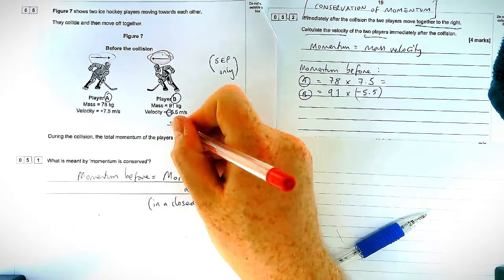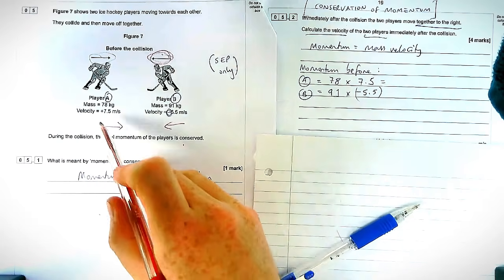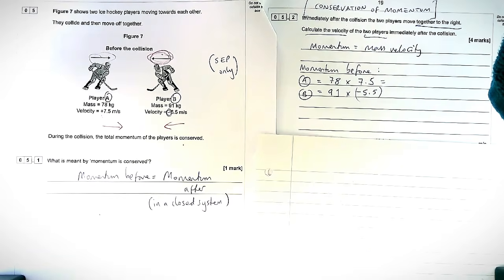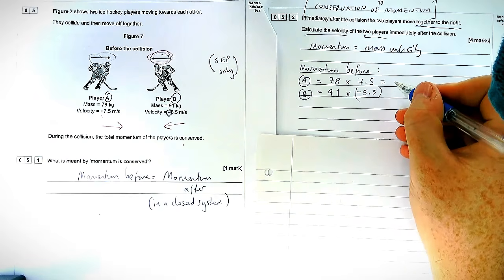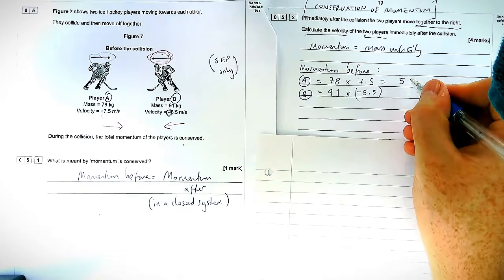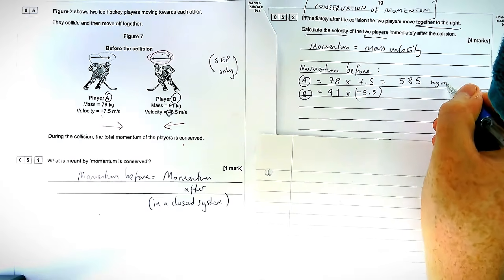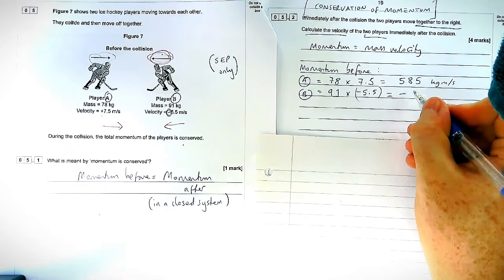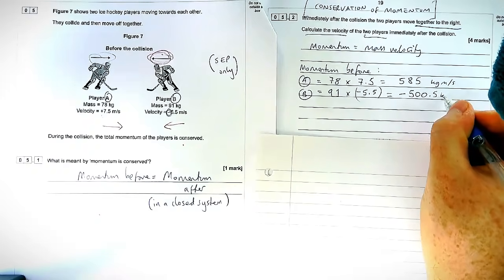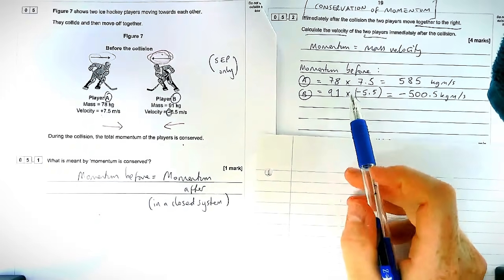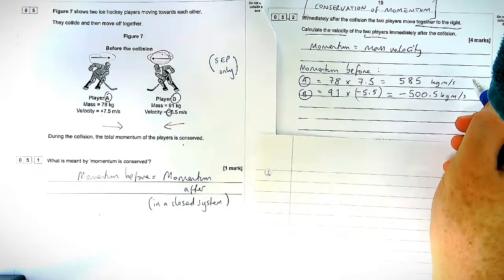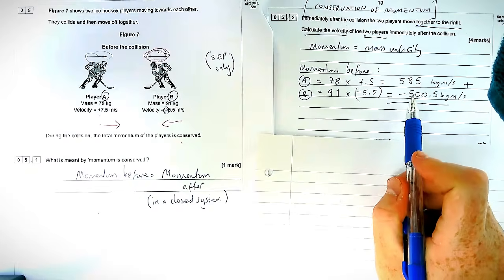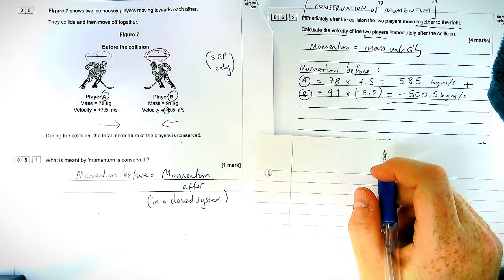So let's put these numbers into a calculator. Player A, if you type in 78 times 7.5, is going to be 585 kilogram meters per second. Player B is going to be a negative number. If you times a positive by a negative, you get a negative number, which is 500.5 kilogram meters per second. Now for the total momentum before, you have to add these two things together, so essentially subtract 500.5 from 585, which gives you 84.5 kilogram meters per second. Even though I haven't solved the question yet, I've got a couple of marks already, which is not bad going.